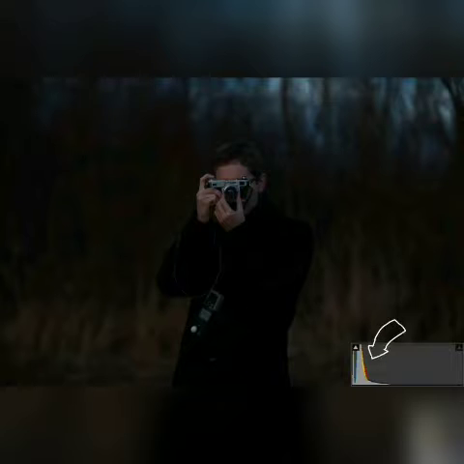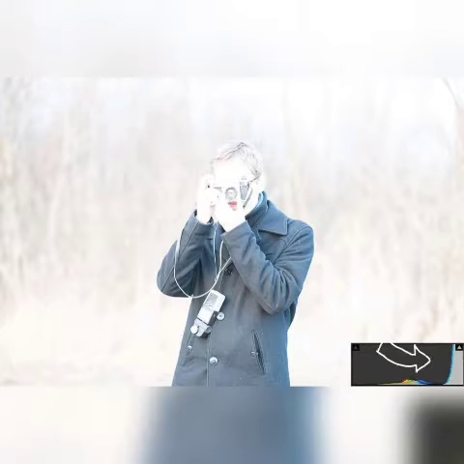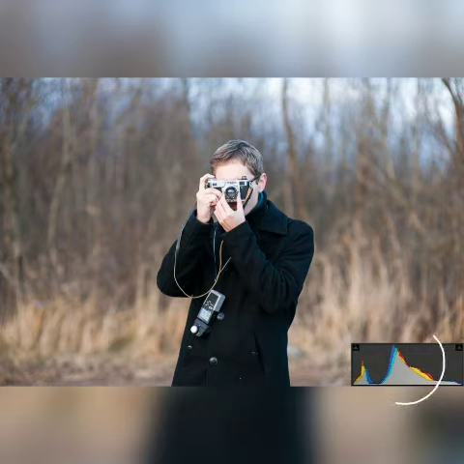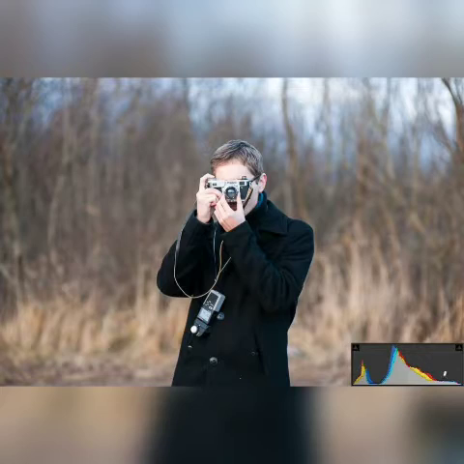For example, in this image, you can see there are lots of darks and shadows, and you can see the spike is on the left side of the histogram. Same if you have lots of highlights and white in your image, the spike goes towards the right side of the histogram. The middle portion of the histogram represents midtones, which are neither dark nor light.